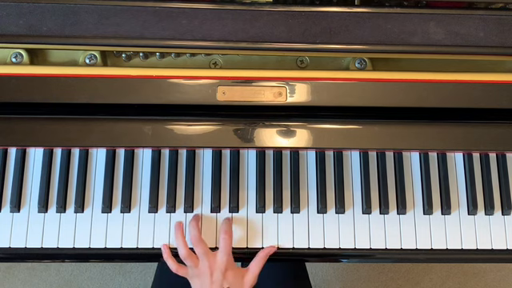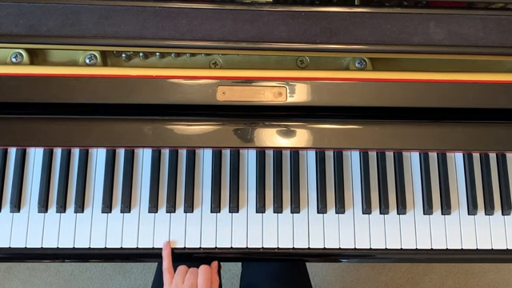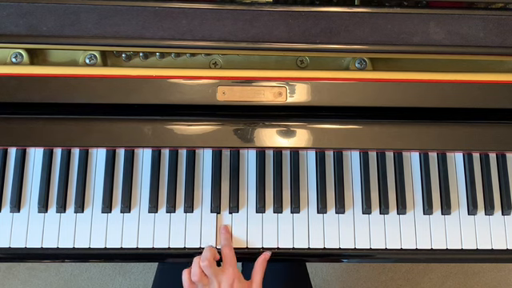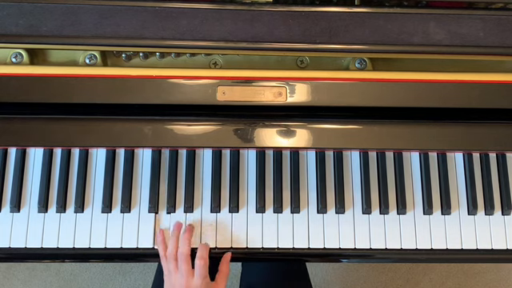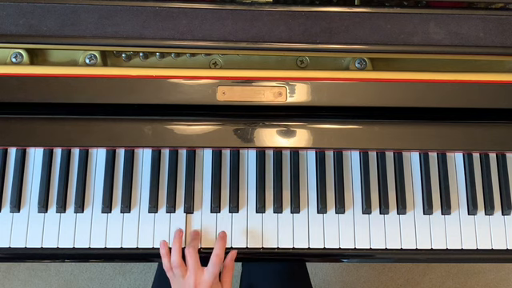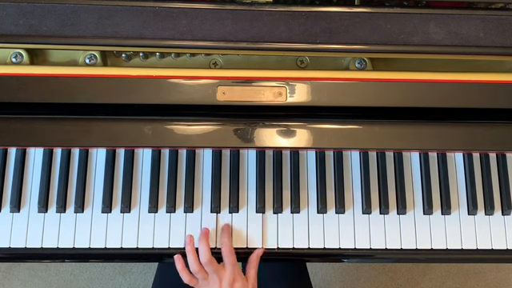Then you do the same pattern, just with different keys. Pinky on G, middle finger on B, pointer finger on D, and thumb on G, D, B. So it's, second time, third time, fourth time.